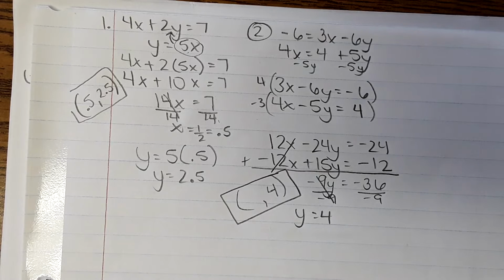By the way, for whatever reason, the first 2 or 3 problems are the most complicated. It actually gets easier down the page, so just so you know.